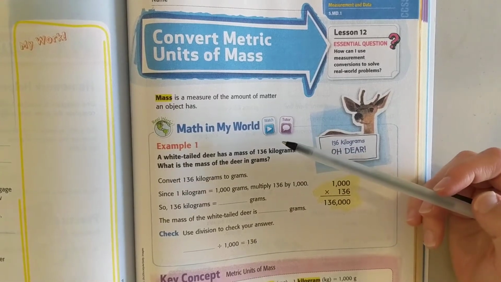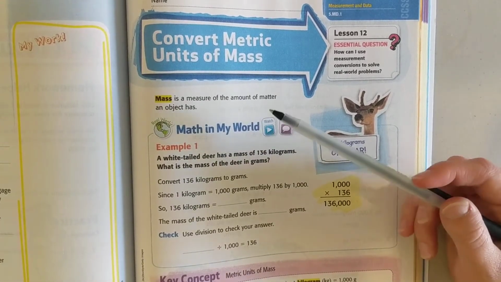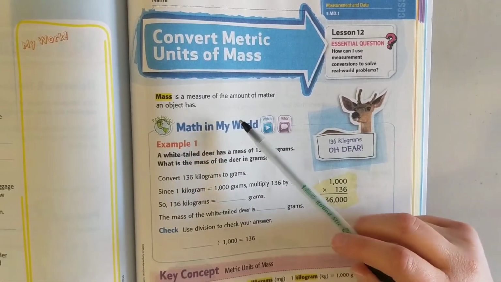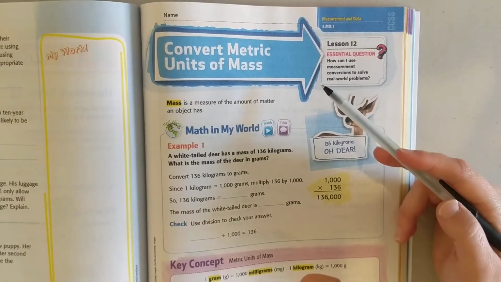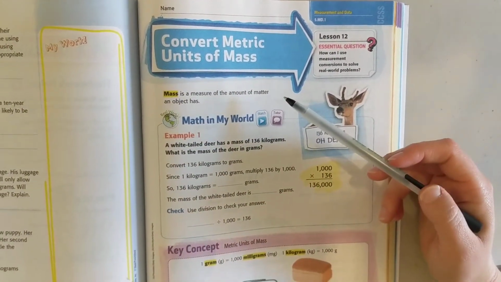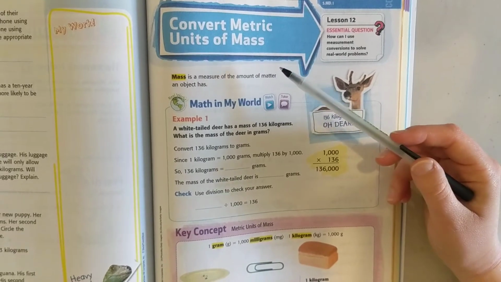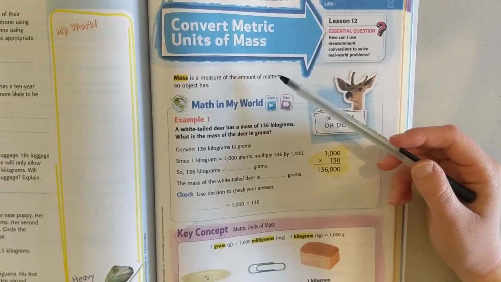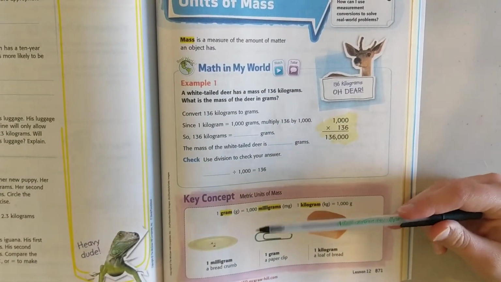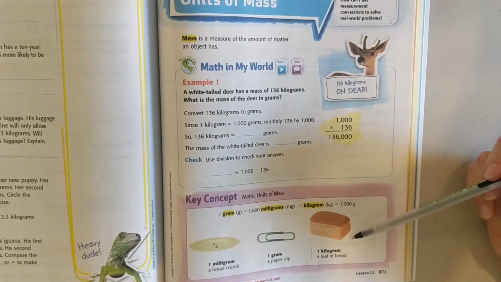So now we're going to look at mass once again, but this time we're looking in metric. Mass is the measure of amount of matter an object has. It's the weight of the object. And this time, instead of ounces and pounds and tons, we're looking at milligrams, grams, and kilograms.